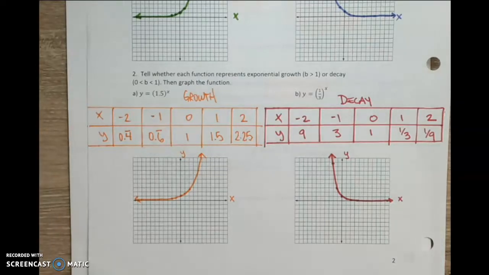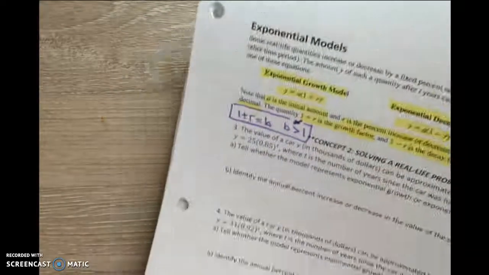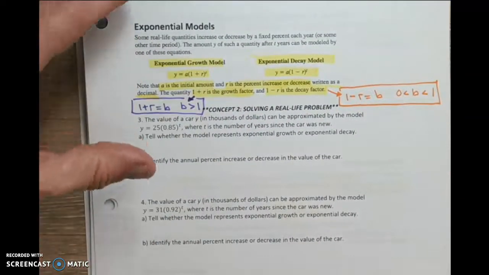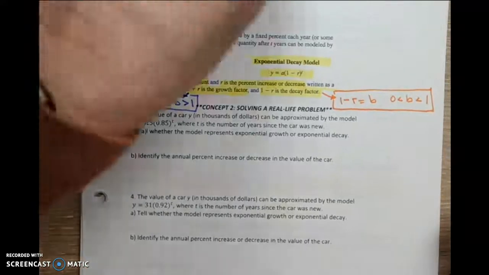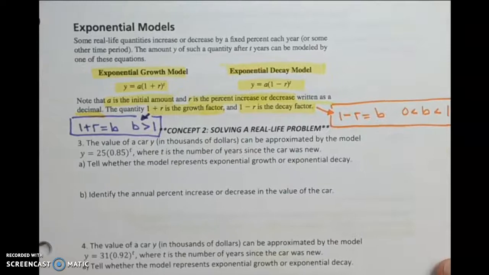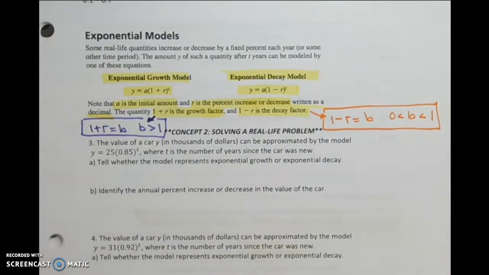Alright, I'm going to move on to the next page here. Page 3. Okay. Exponential models. Let me get a little bigger. Okay. Some real-life quantities increase or decrease by fixed percentages each year or some point or time period.